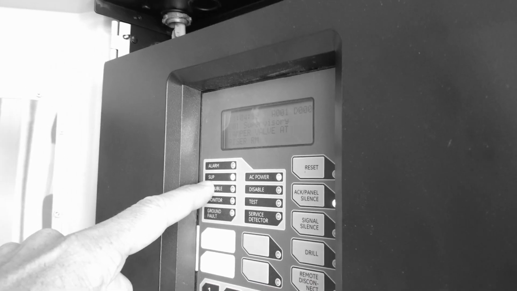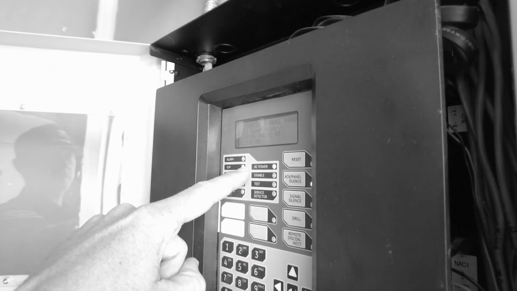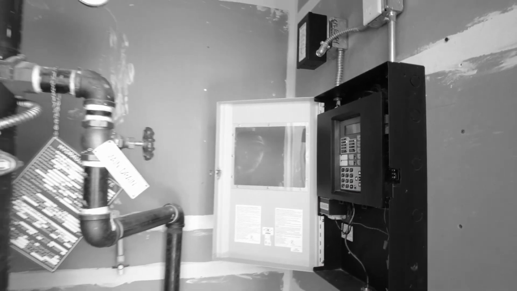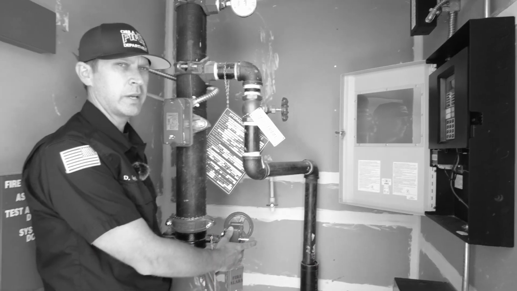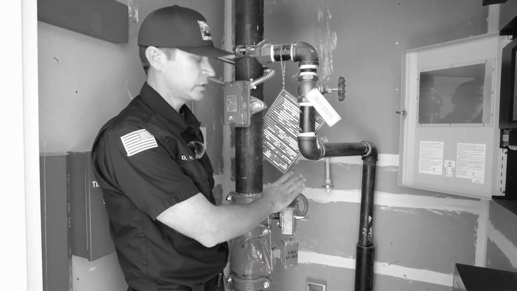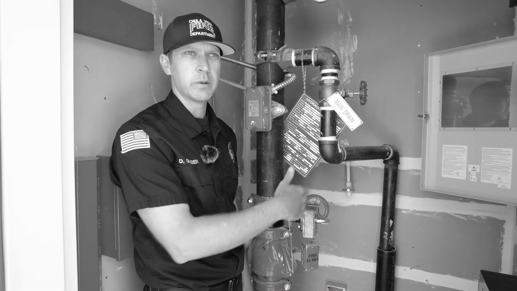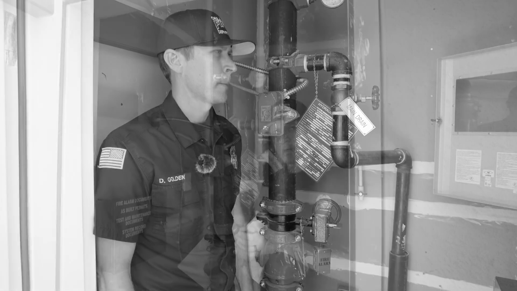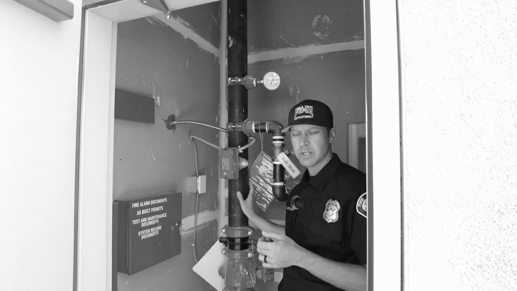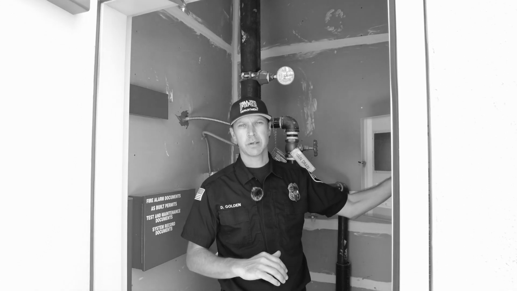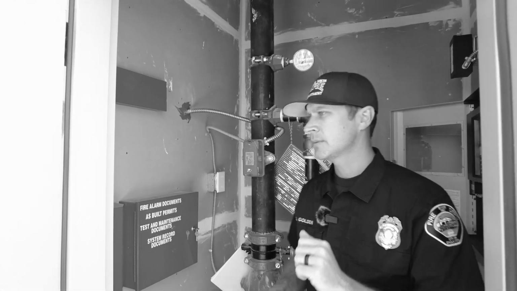However, as you can see, as soon as the system reset, it went back into supervisory because our control valve, our monitored control valve, is in a closed position. And this is okay, we want it to stay that way. Obviously we need to keep it closed because if we open it, we're going to flow water in. Our fire sprinkler system is secured. Our fire alarm panel is back in normal status.